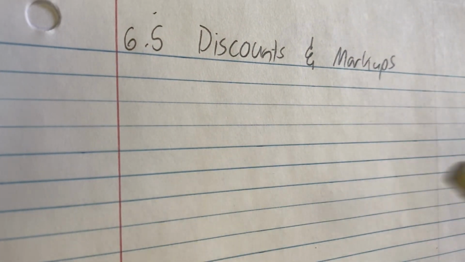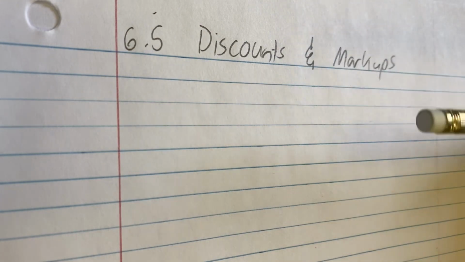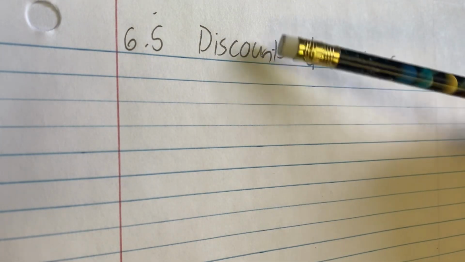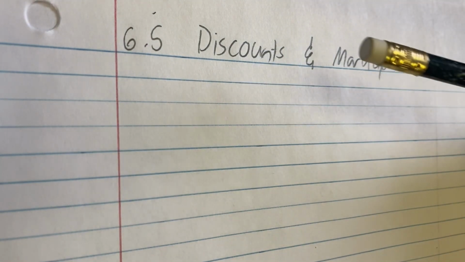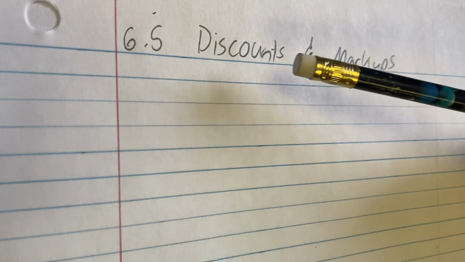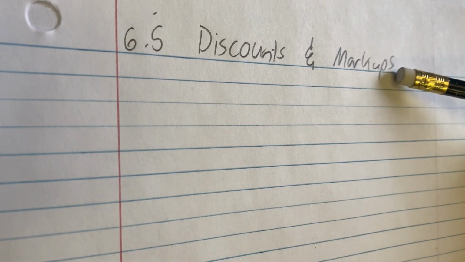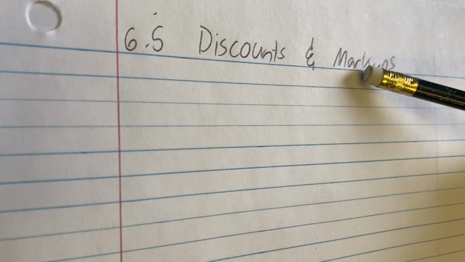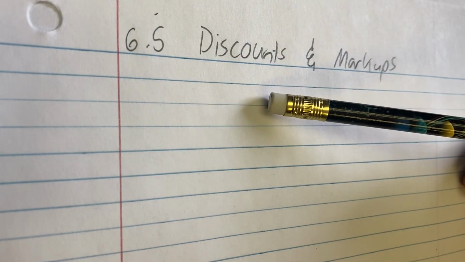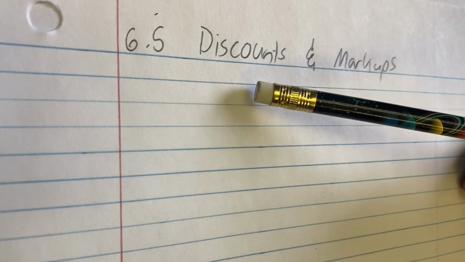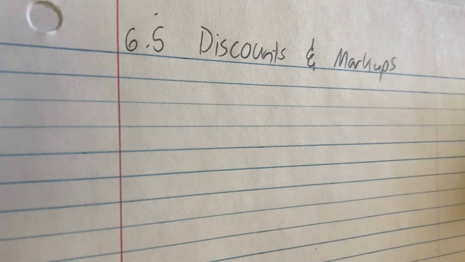Today we're going to be focusing on discounts and markups. When we go to the store, we've seen discounts. That's when a pair of pants cost $10, and now they cost $8, or a shirt is 15% off. Markups are the opposite, where a shirt that used to be $15 is now $20. It's very similar to our last lesson, however, there are a few key differences. So let's begin with an example.